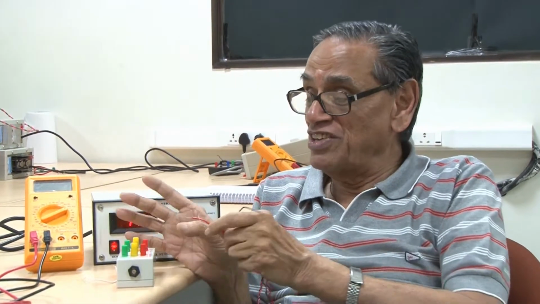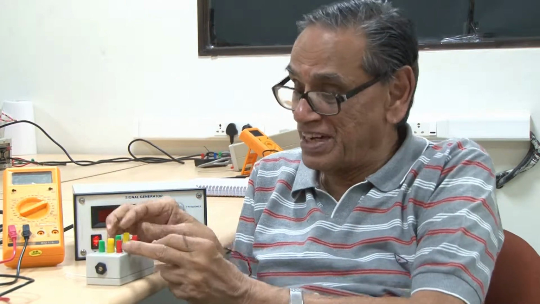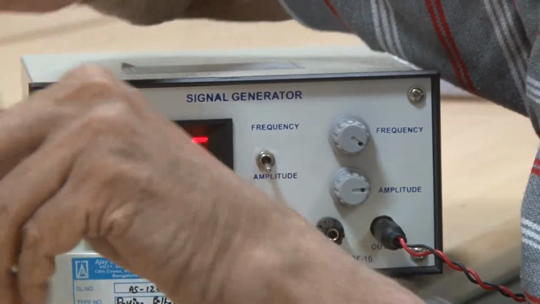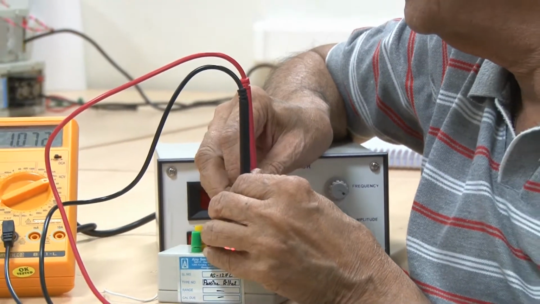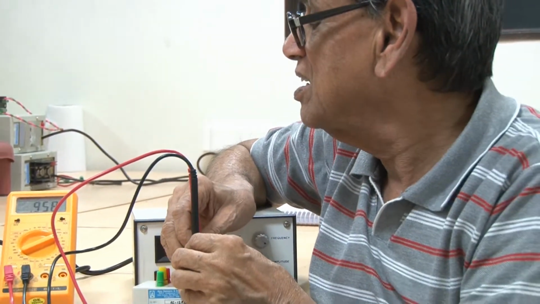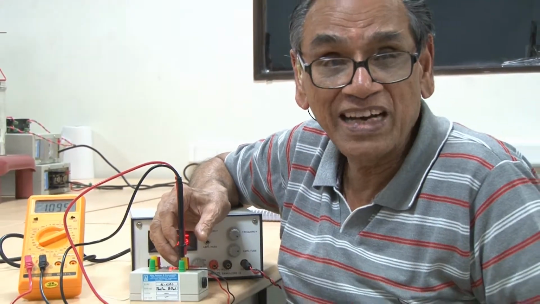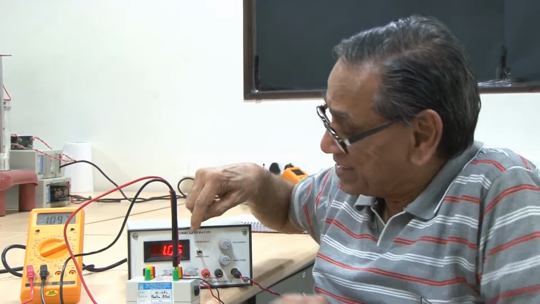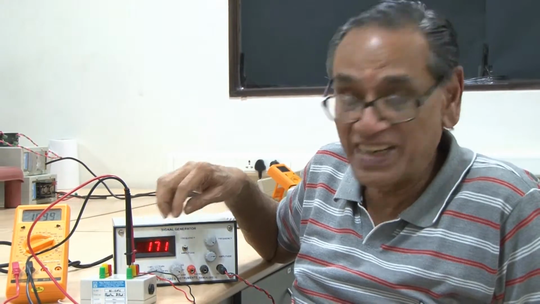To measure the characteristic of the low pass filter, I connect the output of a signal generator between the red and green terminals. So this is the input voltage, which is about 1.1 volt, and this is the output, which is 1.09. So transmission is almost 100% when the frequency is about 170 Hertz.